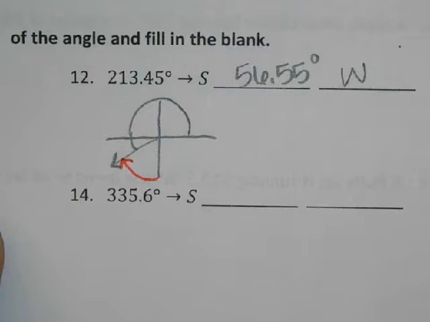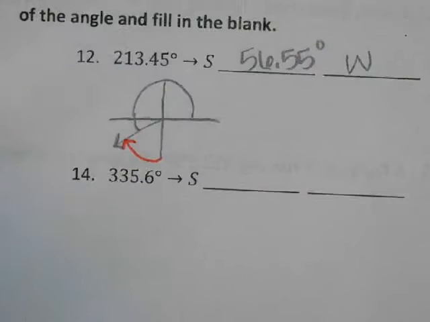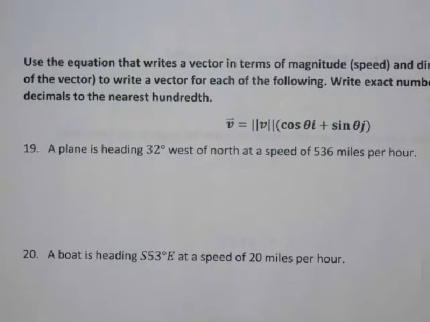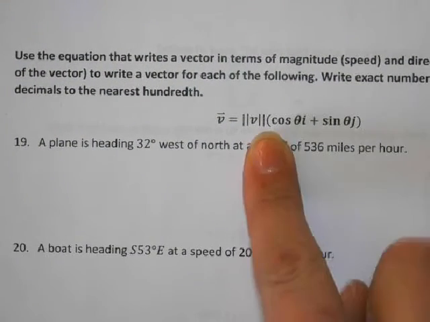So anyway, let's go ahead and continue. This section goes until problem number 18, and then I'll have another couple examples to show you. Okay? All right. So this is one last formula.